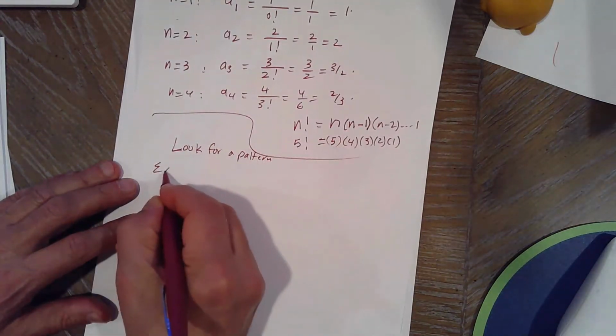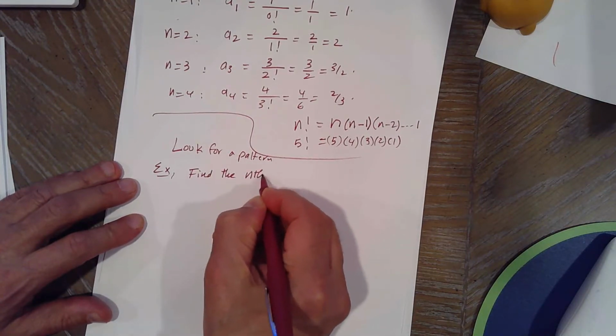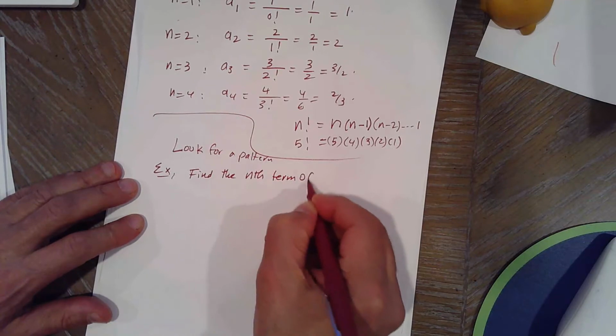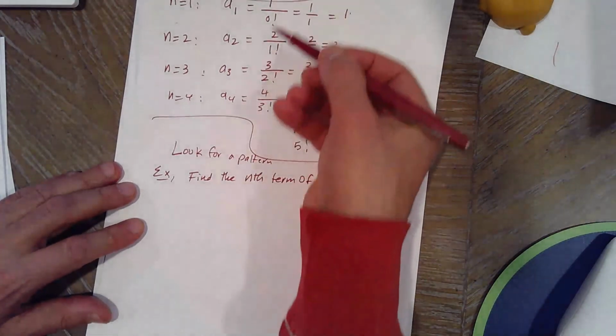So for example, how do we find the nth term or the general term of the sequence? So it's easy going this way.